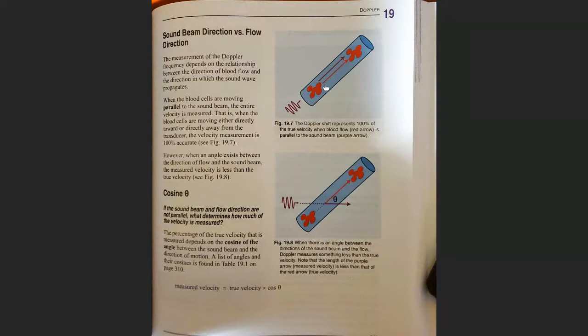Now, Linda, think about if you aim the transducer, and Linda and I did not rehearse this, but I think she'll be able to do this. Here in the picture you're pointing at, the angle between the blood flow and the beam is 0. Show us where the transducer would be if it were perpendicular. And you see the cosine of 90 degrees is 0. So if you're there, you're not going to get any Doppler shift.